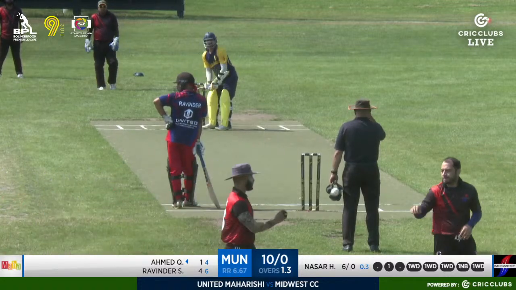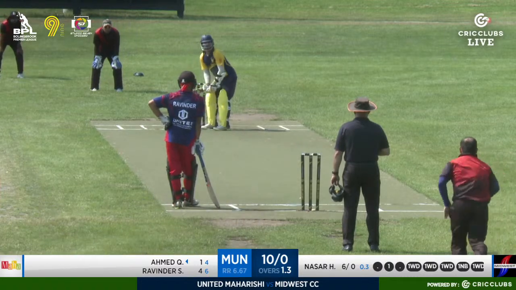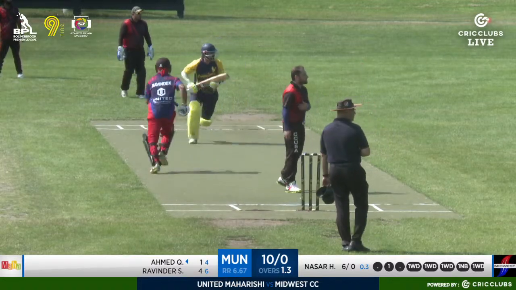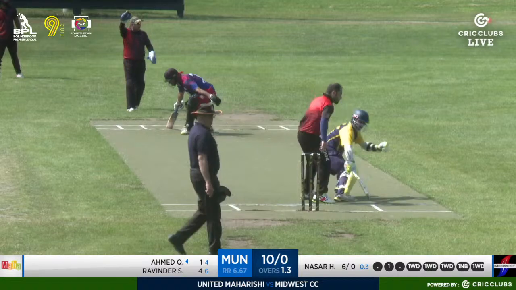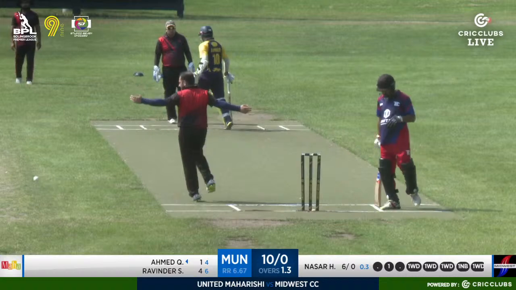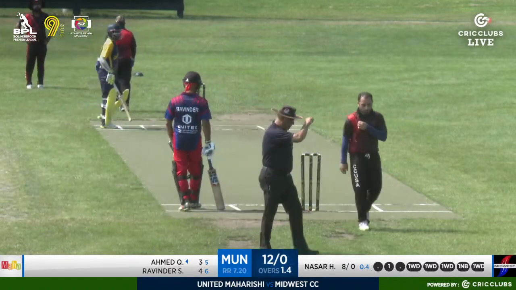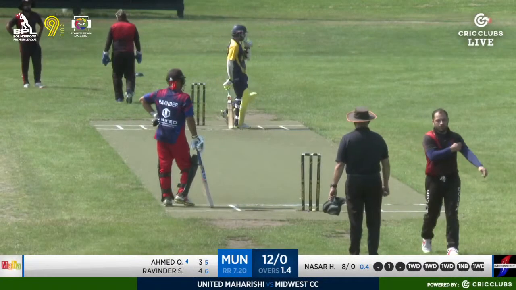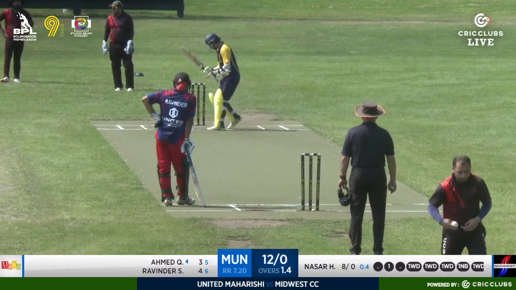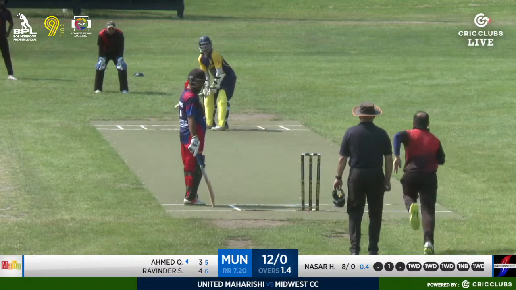So awkward looking over so far from Nasser. Hasn't given up too many runs, but lots of extra balls coming up. And pretty fair effort on that free hit there. Didn't quite time it. A big pull shot towards the mid-wicket region. Perhaps came through a little bit early on that shot, and was unable to get full value for his shot. But nonetheless, picked up 2 runs quite safely.